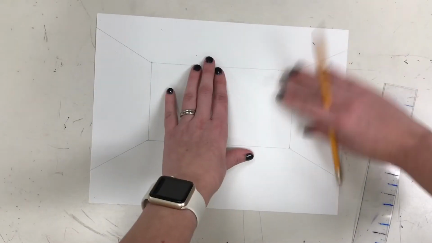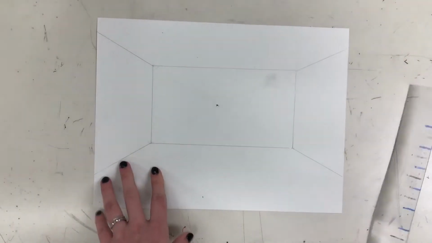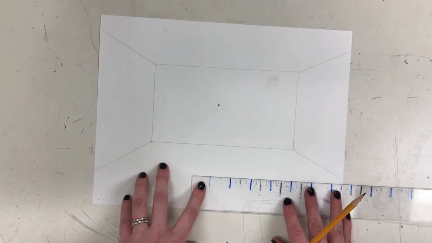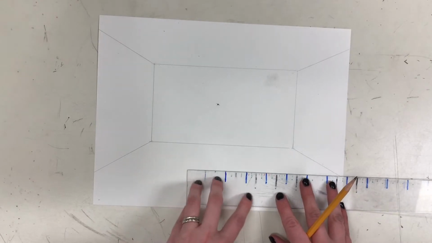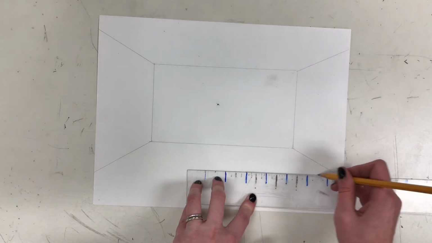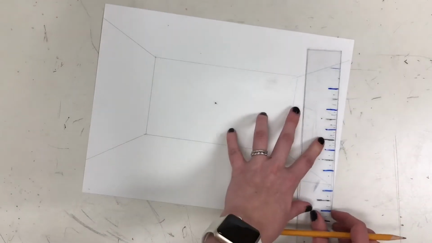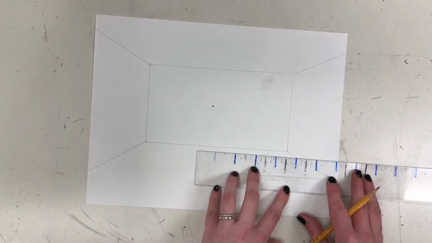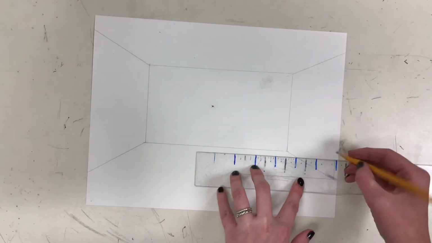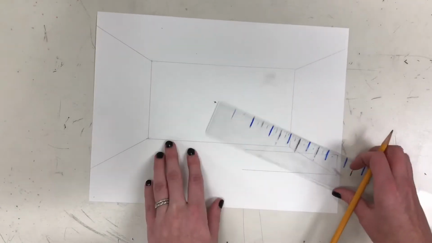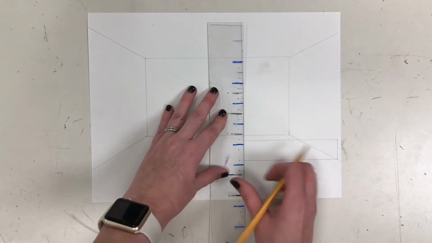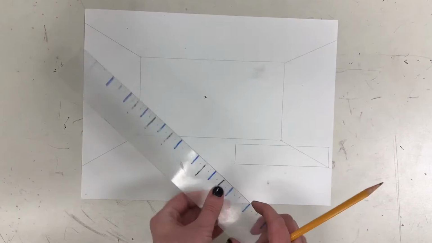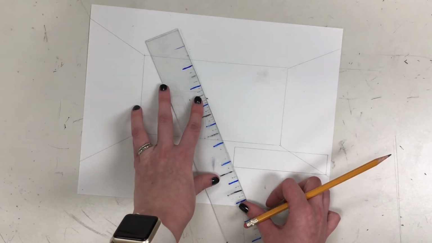So you're going to figure out what the first thing you want to add in your room is. It's going to depend on what kind of room you're making, but I'm just going to go ahead and start with a bed. So you're going to do like you did yesterday, start with a low rectangle. Put it about right here. And you make it pretty long, but not too tall. Okay, then you're going to connect all of your corners to the vanishing point, just like yesterday.